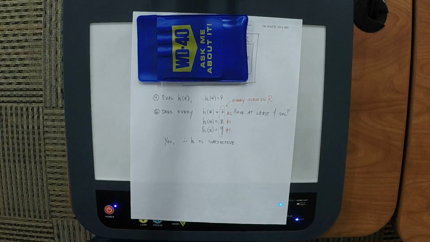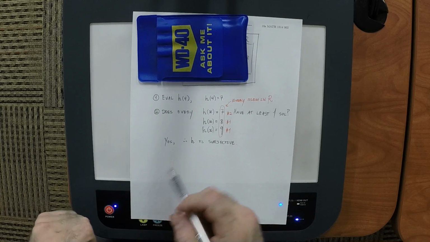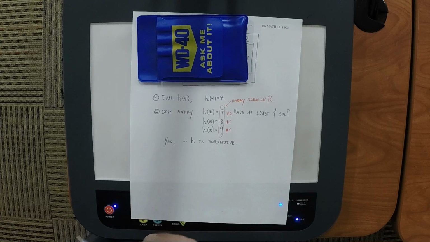A surjective vending machine is a vending machine where you look at it and every single item can be obtained by pressing a button. A surjective function is a function where, when you try to solve an equation, every equation has a solution, but it might have more than one. Do you have a question?